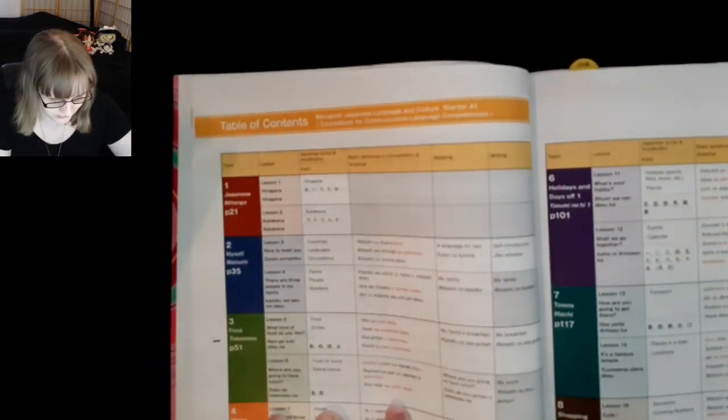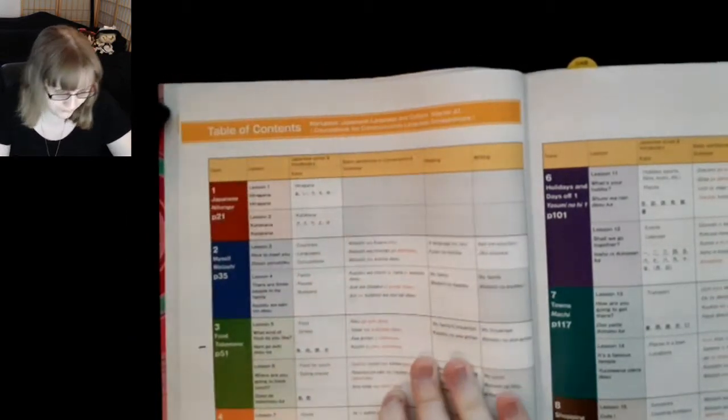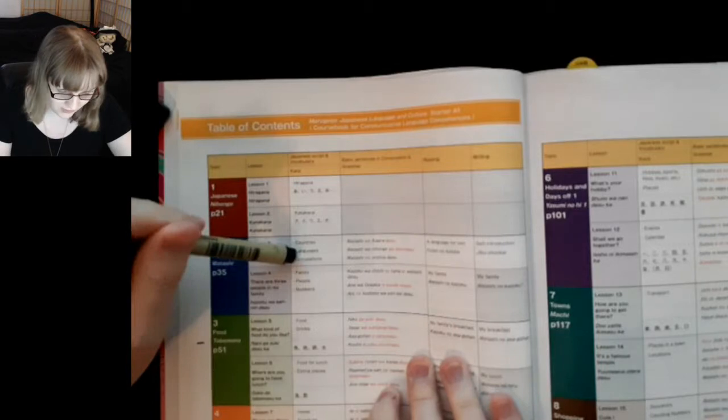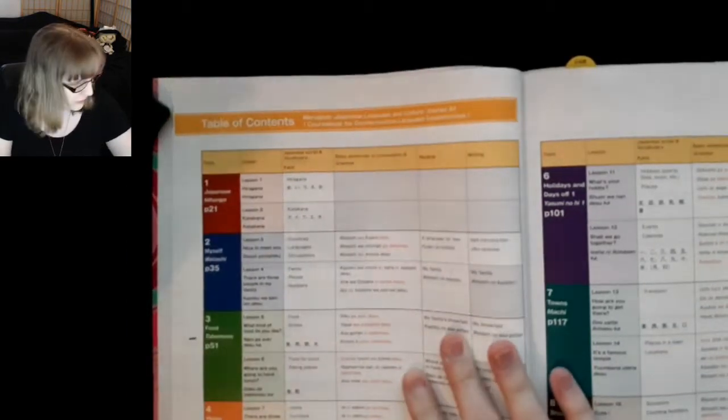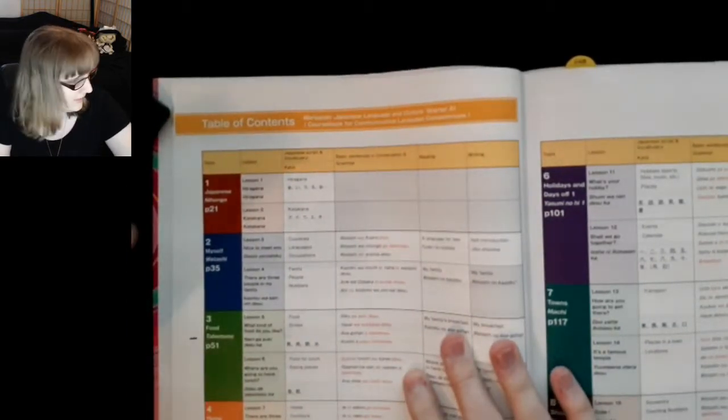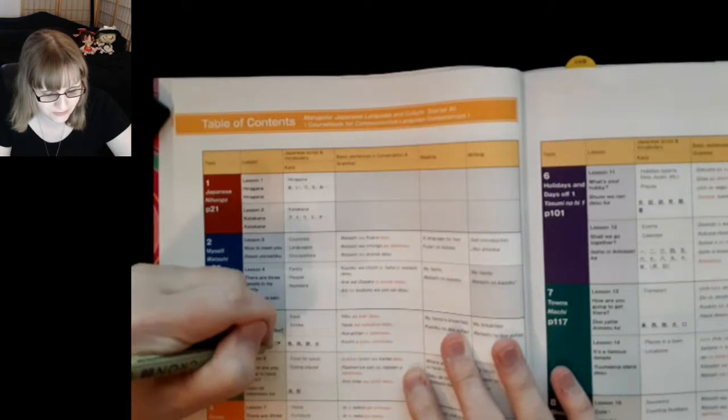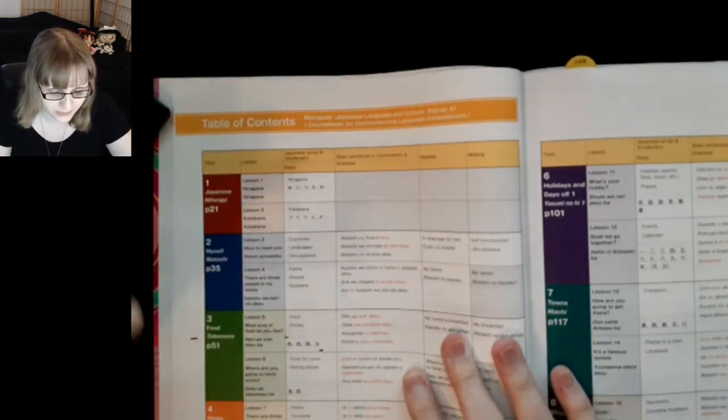This is the table of content. We've gotten the hiragana and katakana inside our brains, and we've covered how to refer to ourselves, family members, numbers, nationality, things like that. We're only just starting to hit kanji, and it's only giving us a very, very small amount of it. It's only given us 4 characters at present.